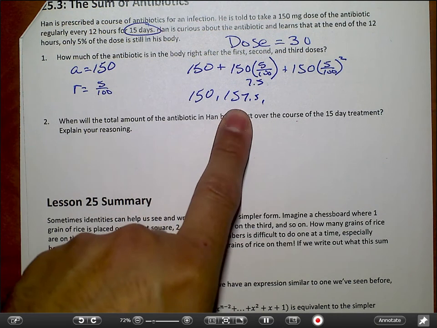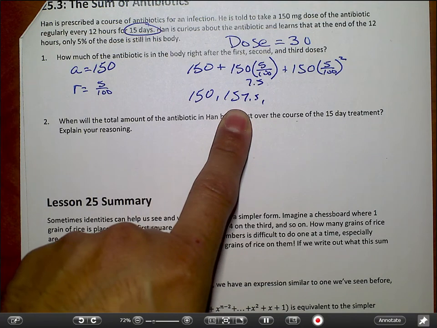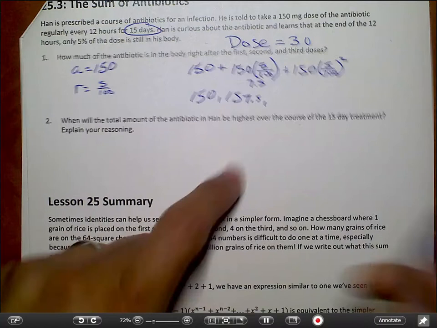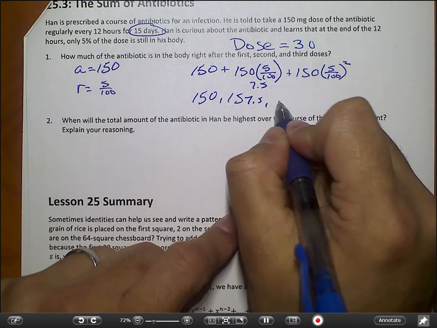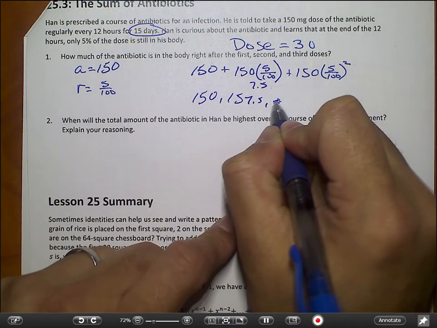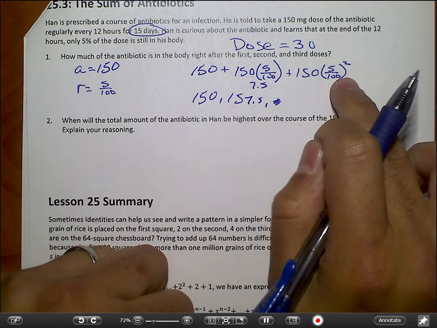So when I take the second dose, I had some left over from the first, so it's 157.5. Okay. So now, on the third dose, it's going to look like this.